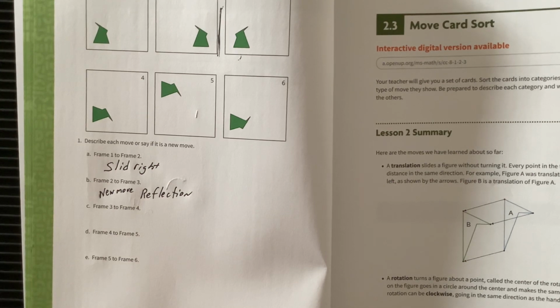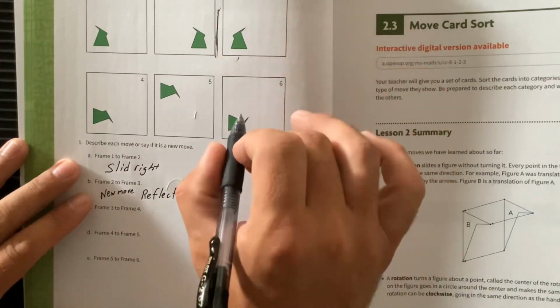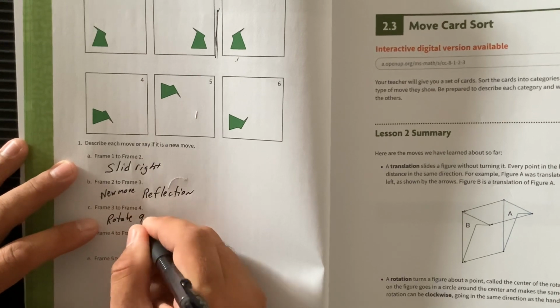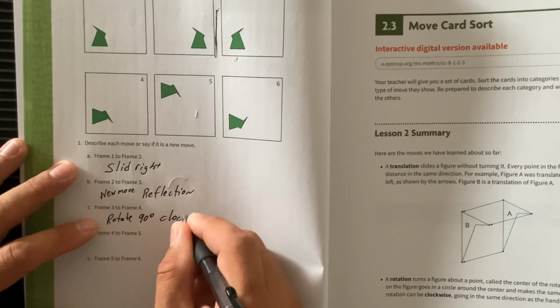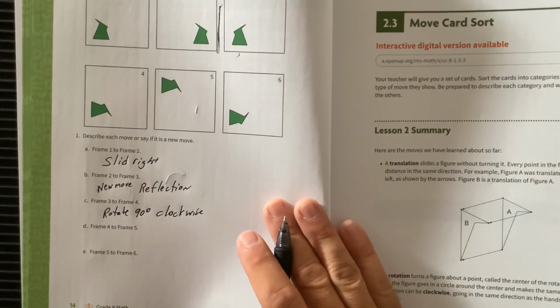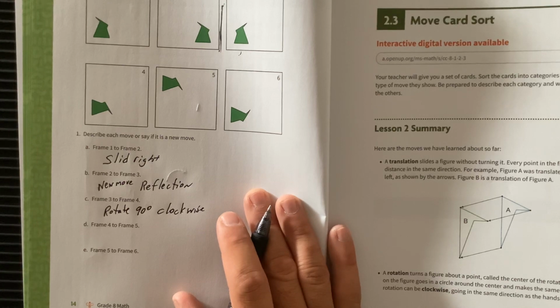So 3 to 4 now. Lily? Rotate 90 degrees clockwise. Yeah, I probably should add in that 90 degrees to be a little more specific. 4 to 5. Yeah.